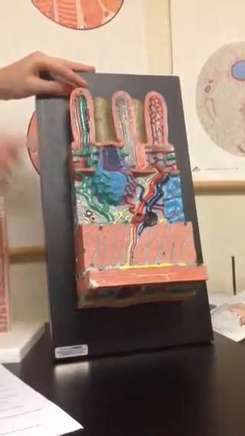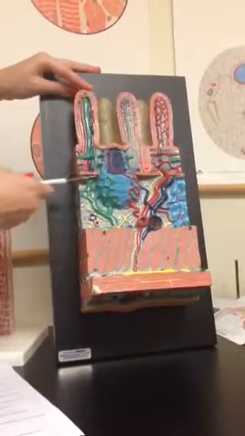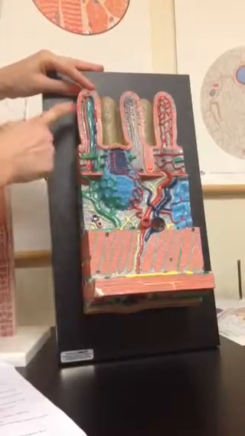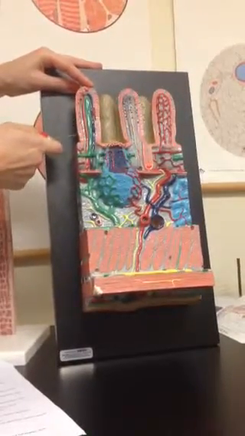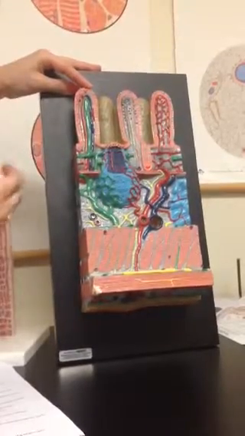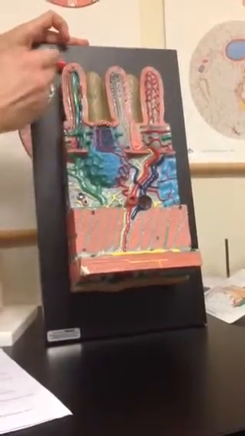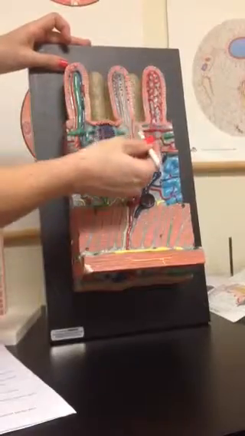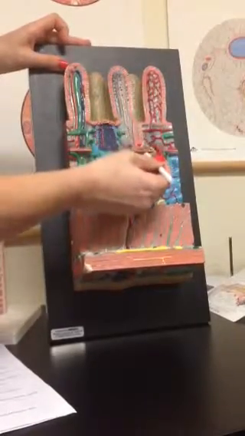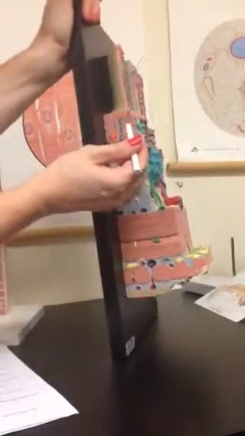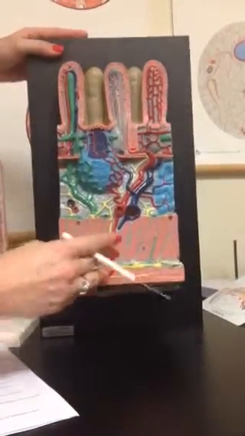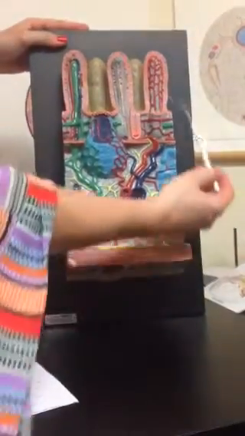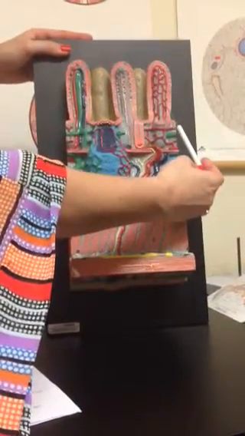Okay, this one gets a lot more detailed. Within the mucosa, okay, you have the simple squamous epithelium with the blue, which are your goblet cells. The epithelium forms the villi, and then it also plunges into these structures, which we call intestinal crypts. Within the villi, you have the capillaries where you're absorbing nutrients.